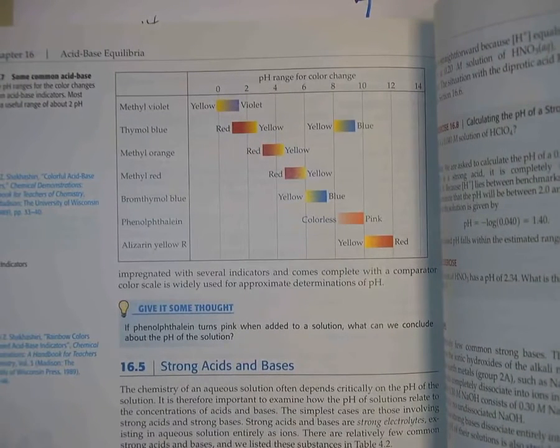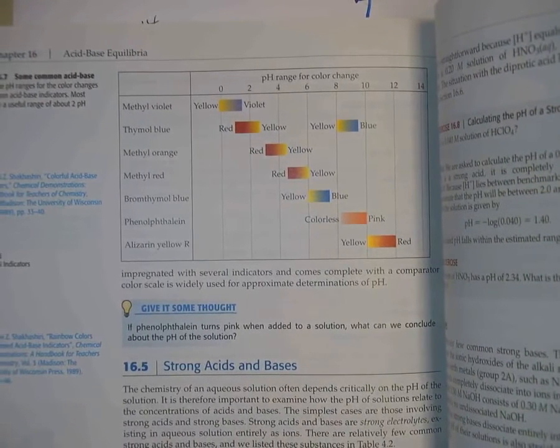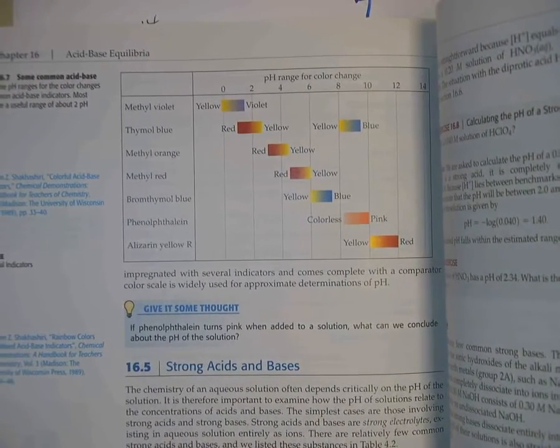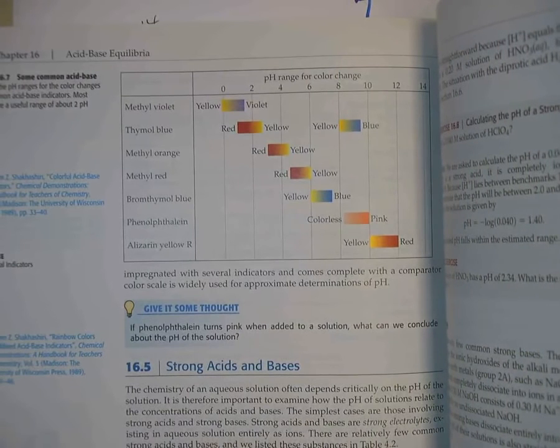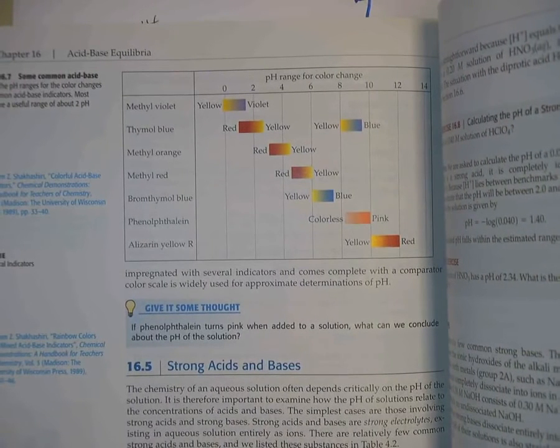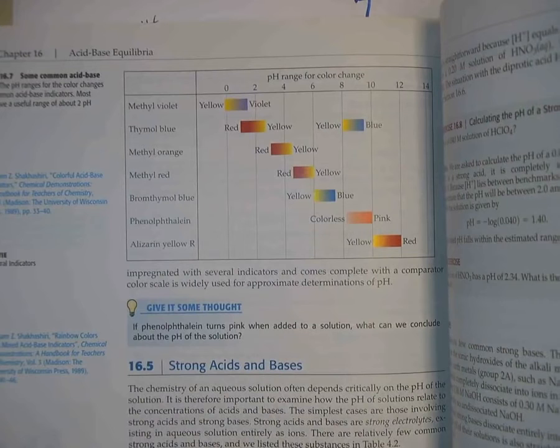You'll always want to choose an indicator. This has been a question on the exam before. You'll always want to choose an indicator that changes color at the particular pH that you're interested in.